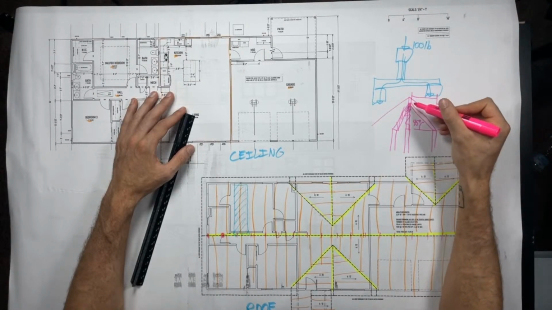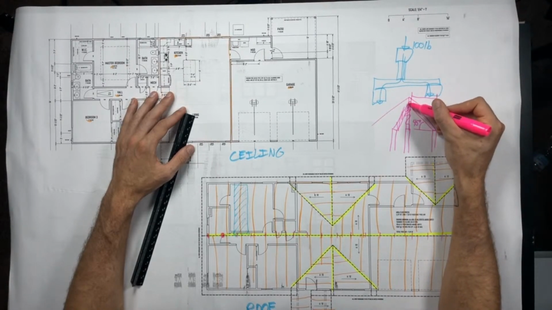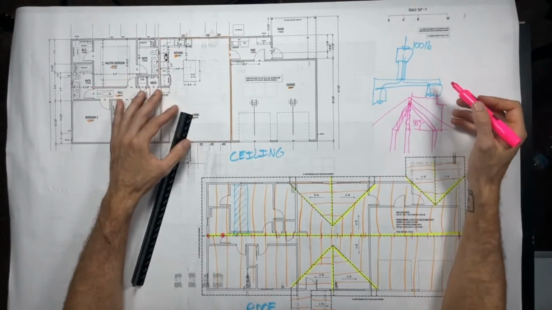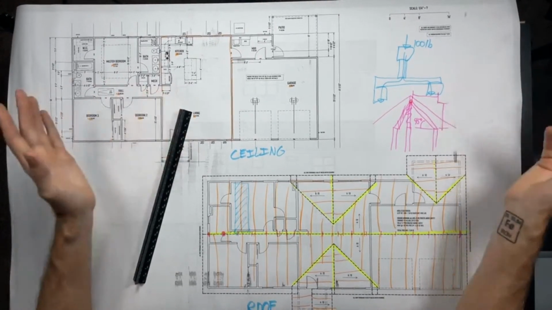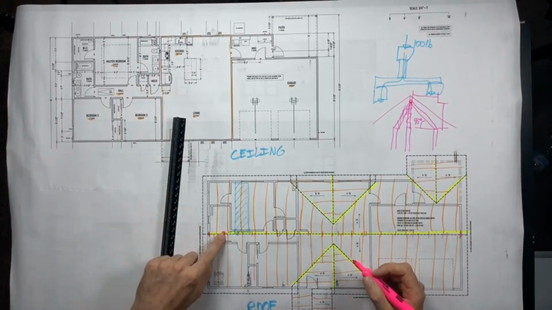So if I figure out how high above the wall I am at my ridge, plus or minus a little bit, then I know I can go out on the plan that far in a circle. Let me show you what that looks like. All right, so here I am at the ridge.